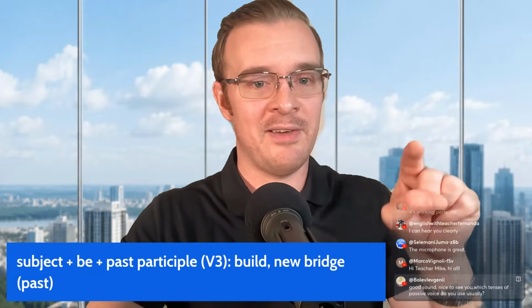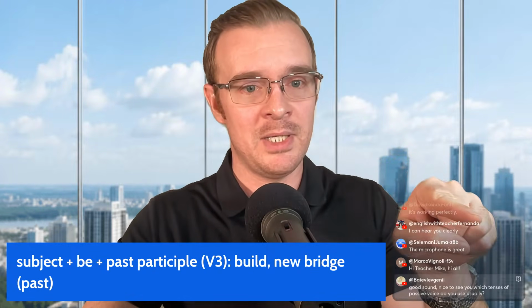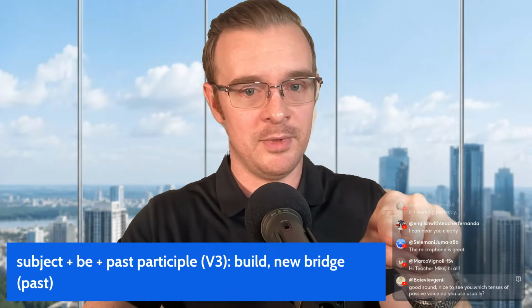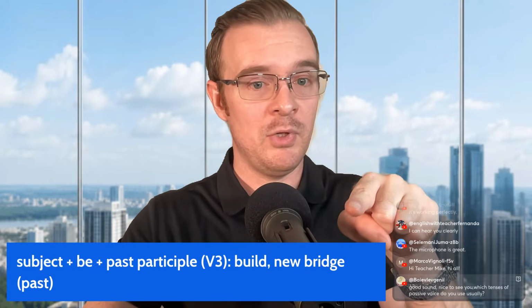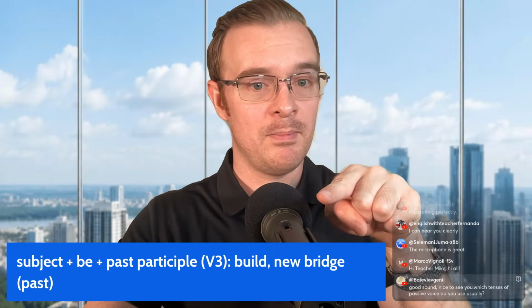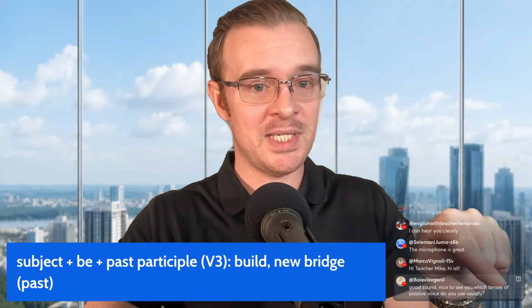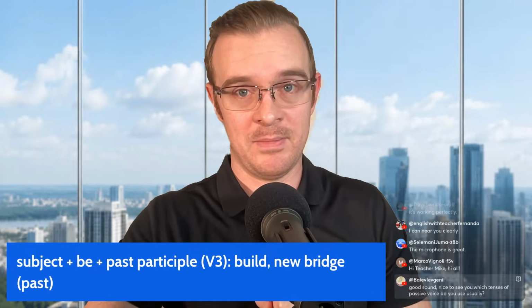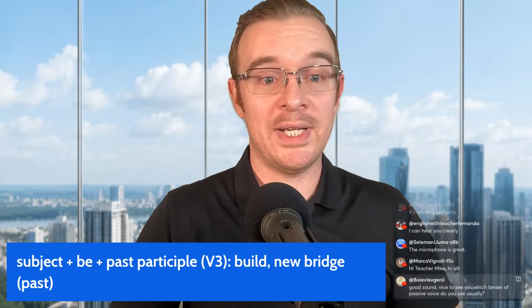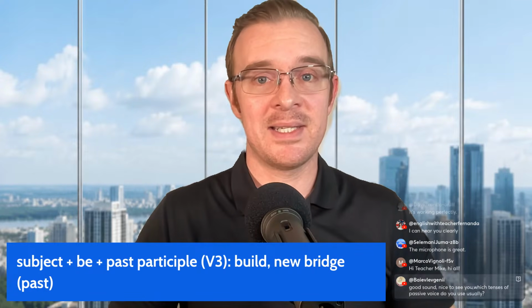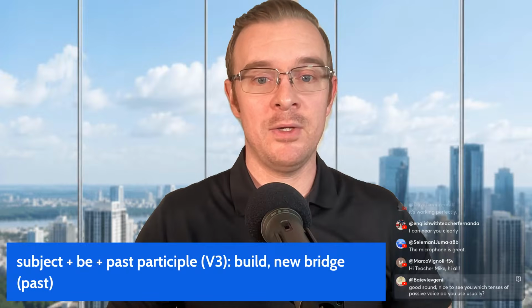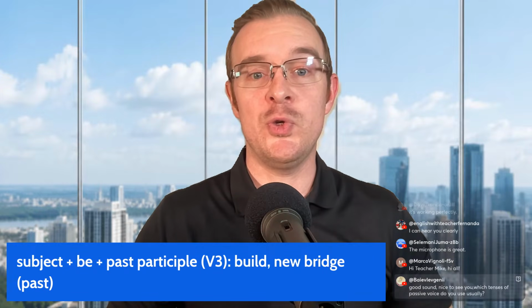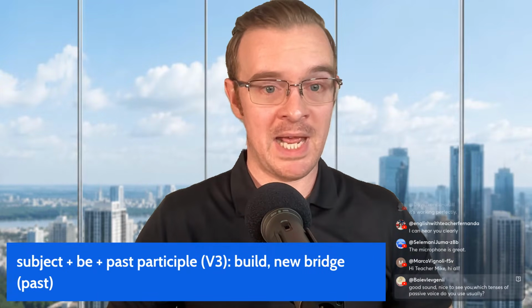So again, we have it right here. Subject, be, past participle. Now, I have build, new bridge. And you can see in parentheses, it says past. So I want you to write a past tense sentence using the verb build and using the noun new bridge in passive voice.